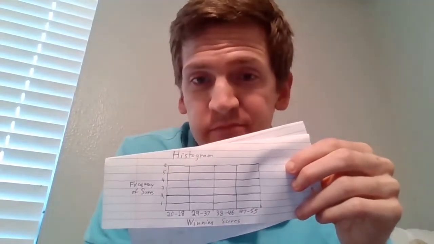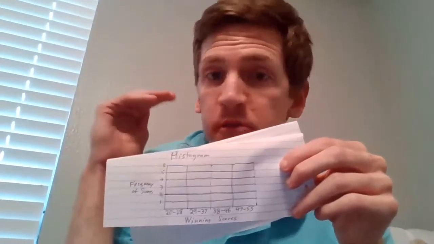Really, once you're done with the labeling, if you have the information from your frequency table, the rest of this is really easy. So once you have labeled your histogram, now it's as simple as go through your data and create a bar that reaches the frequency that you need for each one.